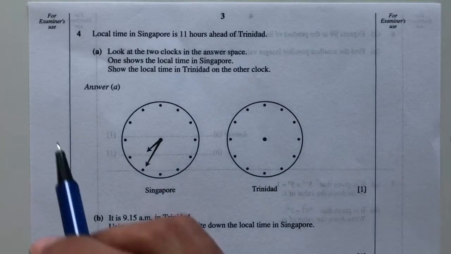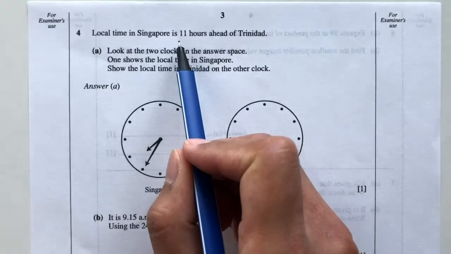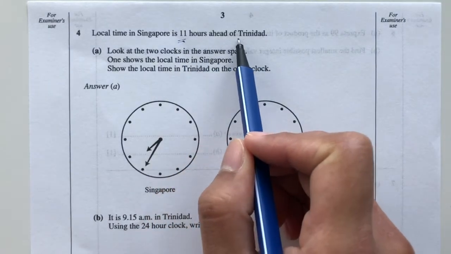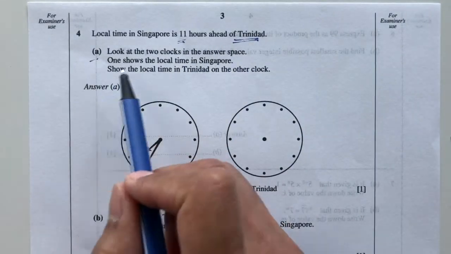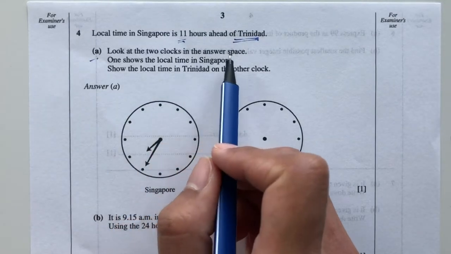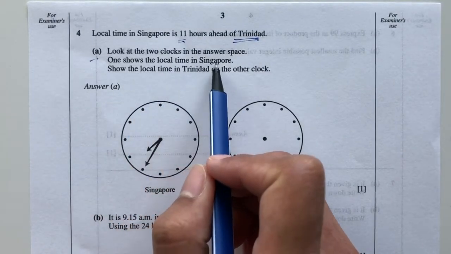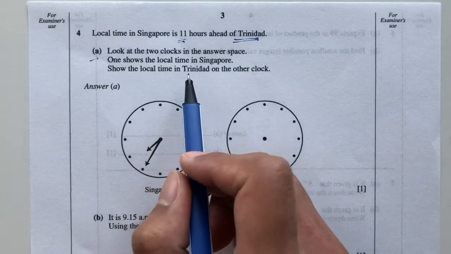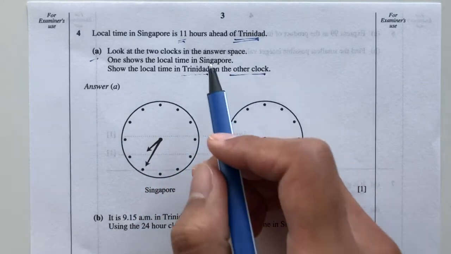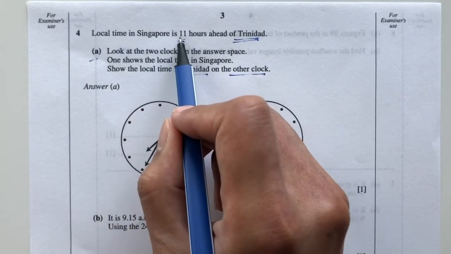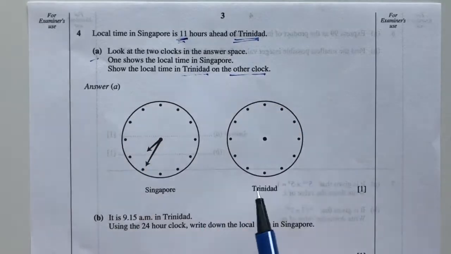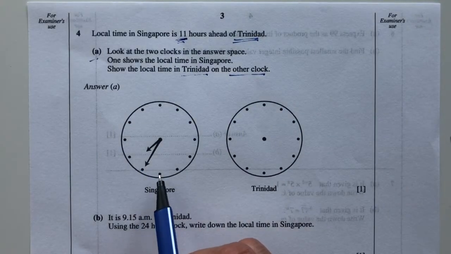Now question number 4, it says the local time in Singapore is 11 hours ahead of Trinidad. Look at the 2 clocks in the answer space. One shows the local time in Singapore. Show the local time in Trinidad on the other clock. So the time in Singapore is 11 hours ahead. So what time is it right now in Singapore?